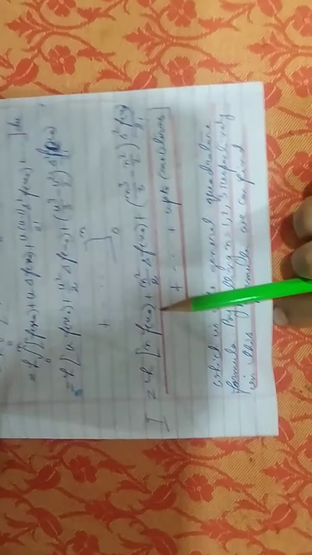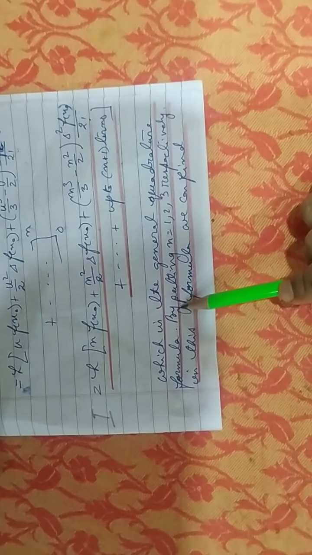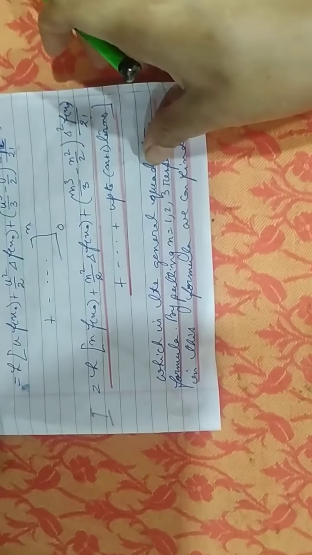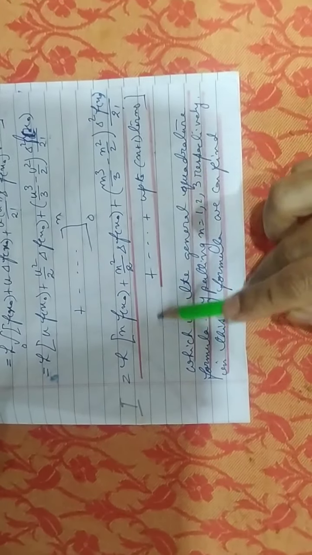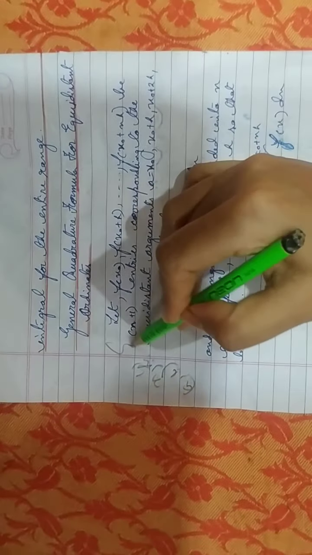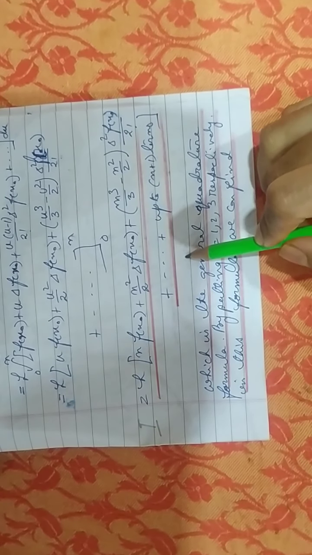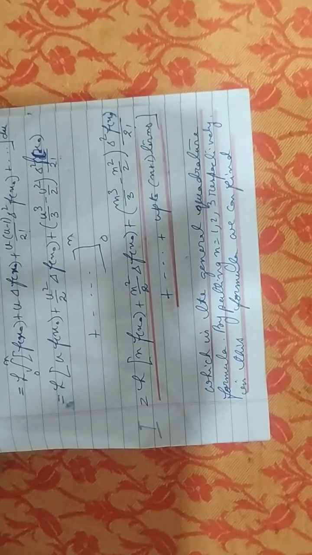Now, this is known as the general quadrature formula. If you are asked to write down the statement of the general quadrature formula, you have to write down this part along with the first part. This is the statement of the general quadrature formula, which is usually asked in the exam. Along with this, the derivation is also asked, so go through it.